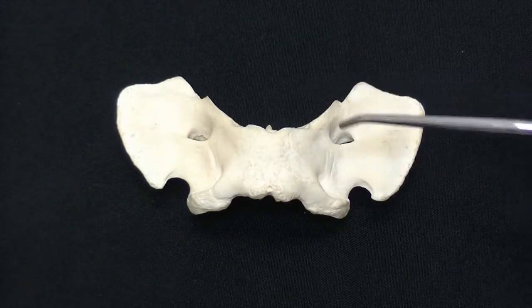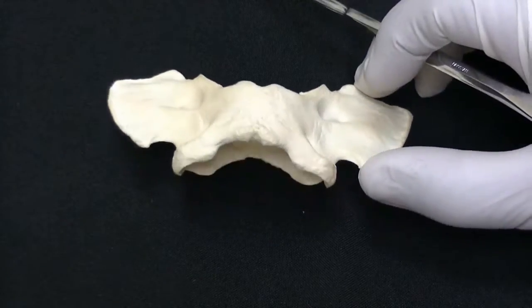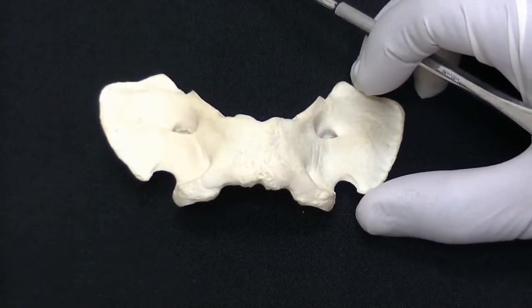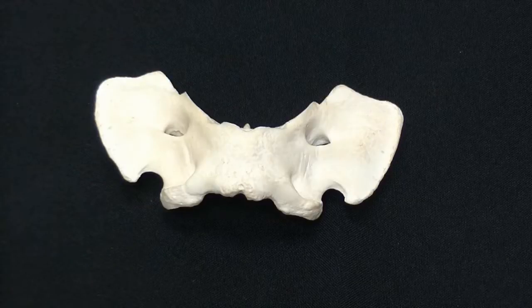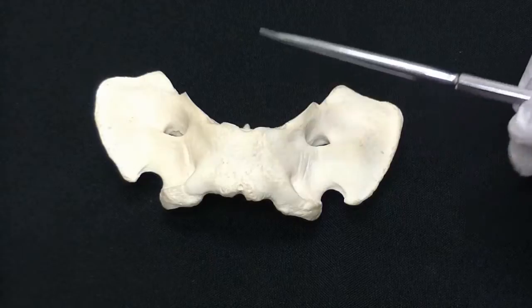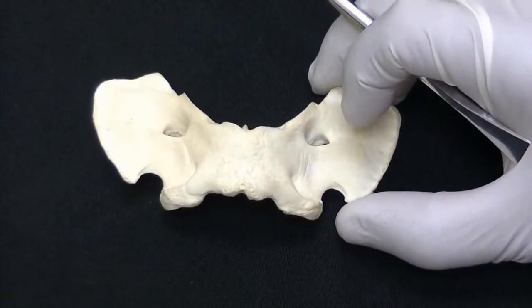Now here we're looking at the first cervical vertebra, which is called atlas. This cervical vertebra is a key point where the skull is articulated with the rest of the vertebral column. Depending upon the movements which are necessary in the head, the vertebra is completely modified and it does not really look like any typical vertebra.